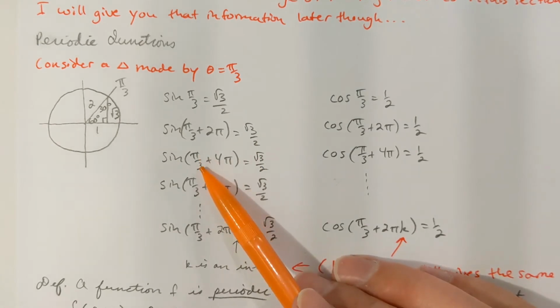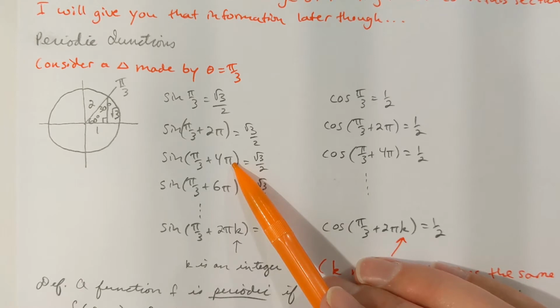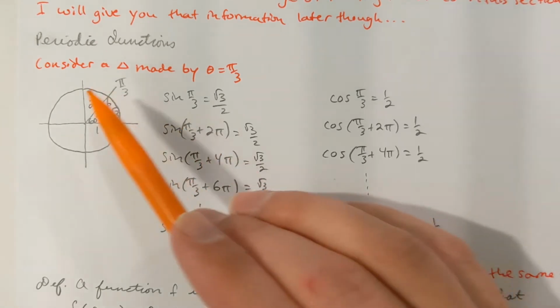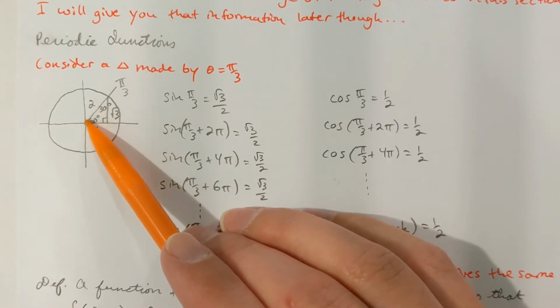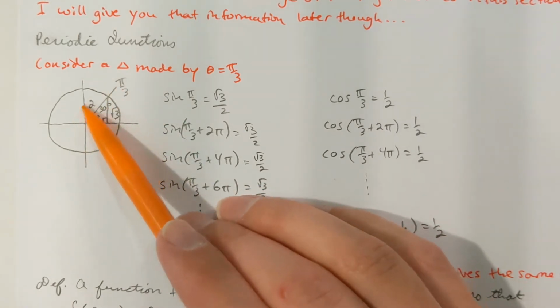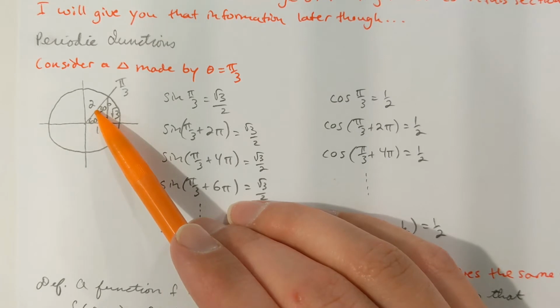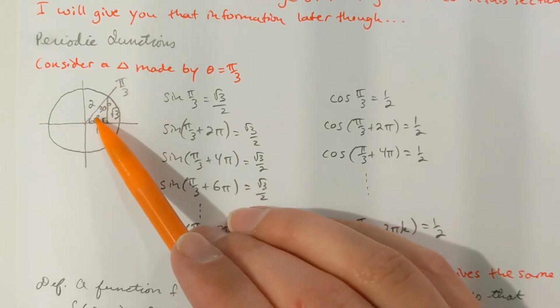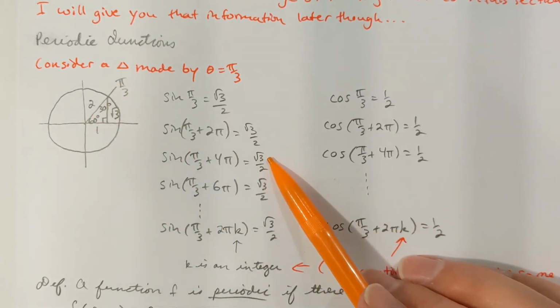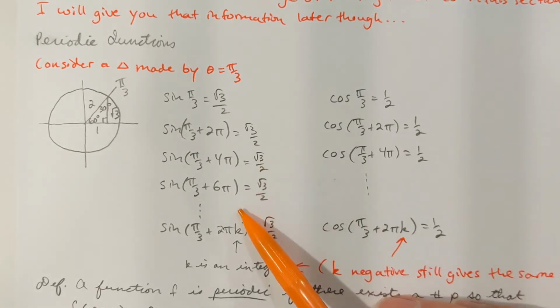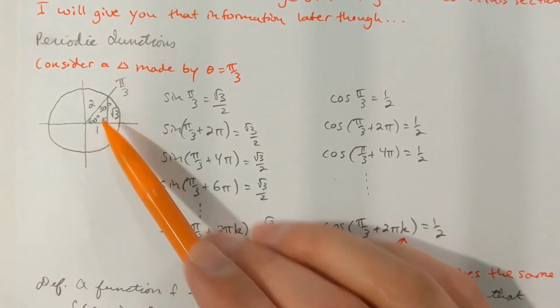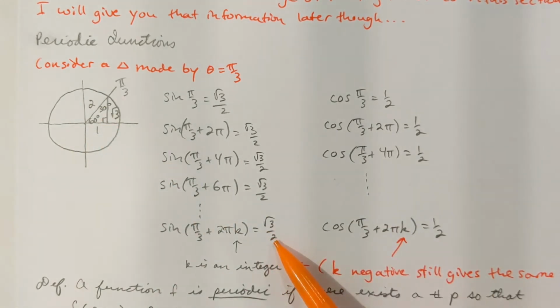Sine of pi over 3 plus 4 pi, well, that'd be the same as sine of 13 pi over 3. And basically, if I'm at this radial line here and I go 2 revolutions beyond, I'll be at the same spot producing the same triangle here, and I would get the same outcome, root 3 over 2. So basically, in increments of 2 pi radians, I'm going to have the same triangle being built, and therefore going to have the same resulting number, root 3 over 2, each time.